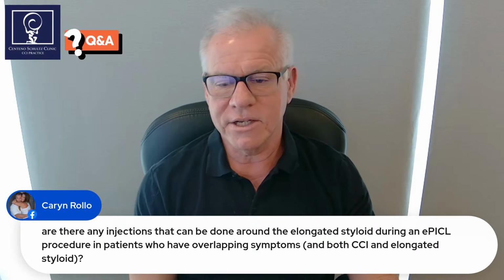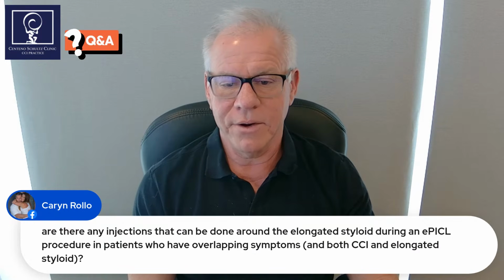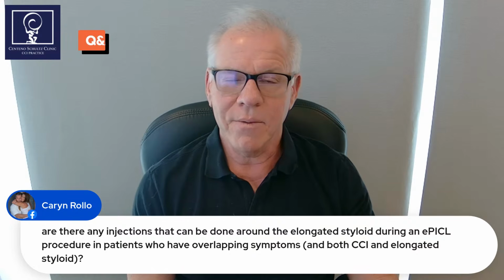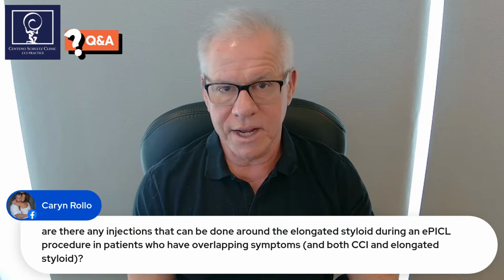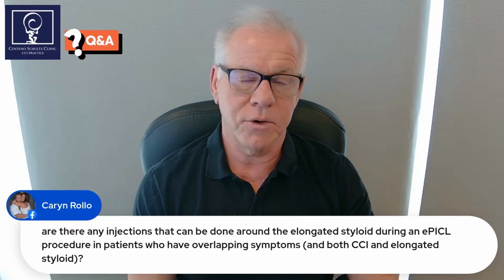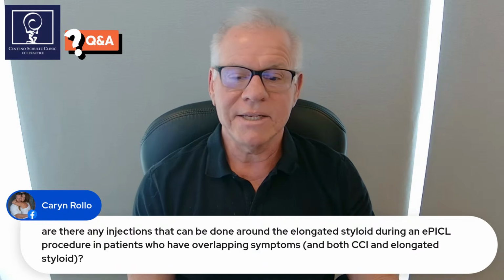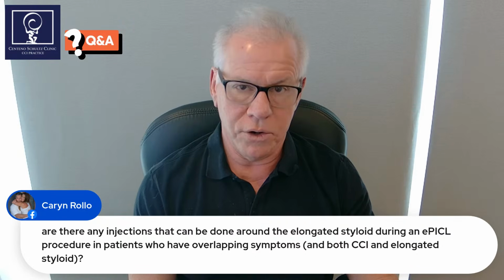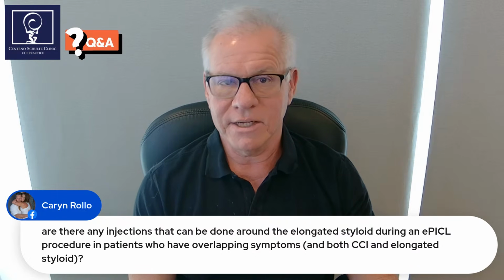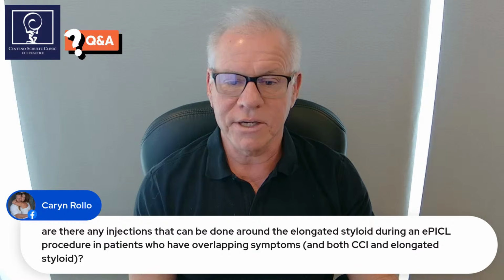Karen, are there any injections that can be done around elongated styloid during the EPICL procedure in patients who have overlapping symptoms? Yeah, Karen, we really wouldn't want to do injections at that level. They'd be too dangerous. There's too much there to screw up. Having said that, we often treat the individual nerves through higher dissection at other locations.